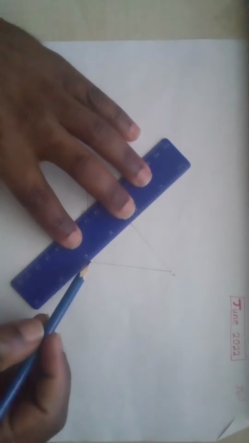I'm now going to use my ruler to make the bisector. So I have bisected that angle ABC. Now they want me to construct the mediator of AC.